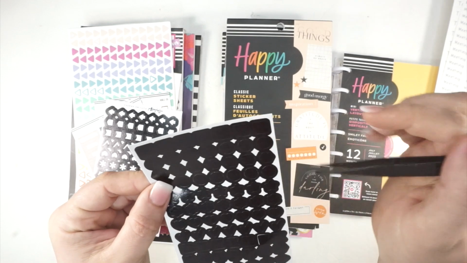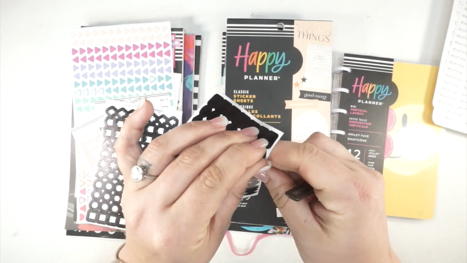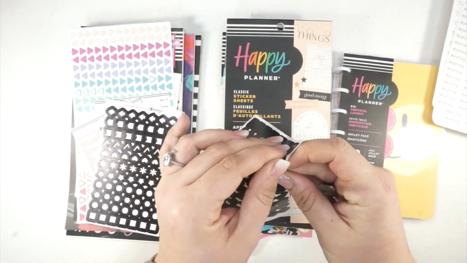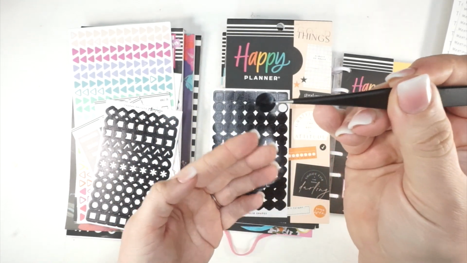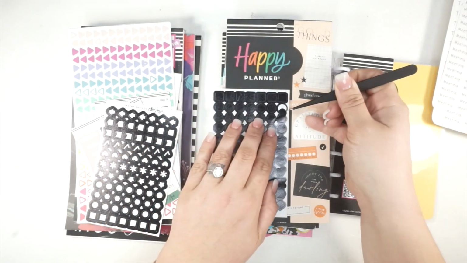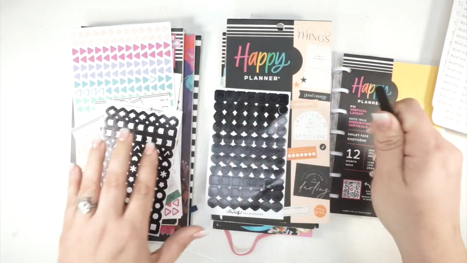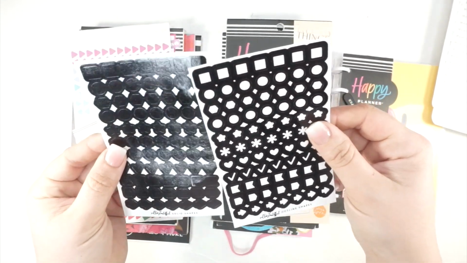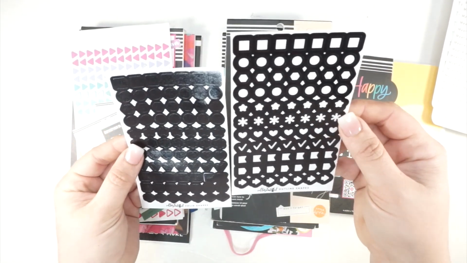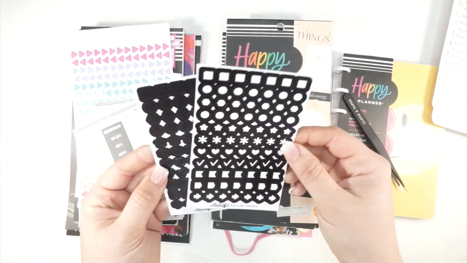These are just little dot type stickers in different shapes, and I'll show you what they look like when I show you the outlined ones next. But there's just a little dot. This page is basically the same as this; you can see the shapes a little bit better. So, functional stickers to mark different things in your planner.